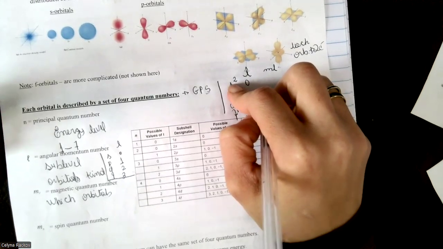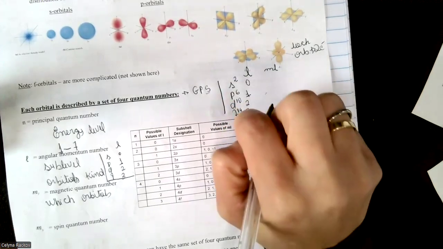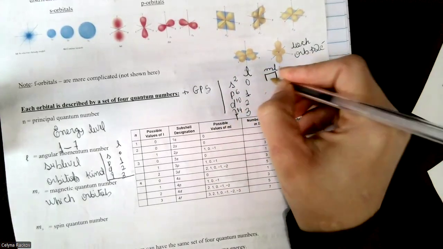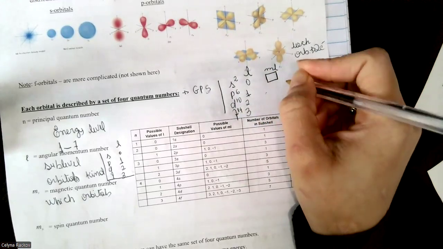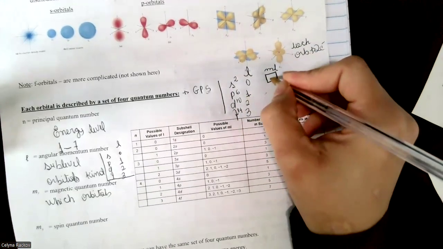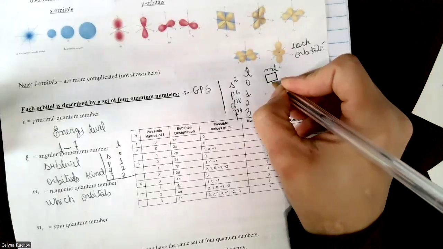So how many orbitals do you have? How many boxes, or orbitals, do you have for s here? Only one box. That means only one orbital for s, because s fits up to 2 electrons, right? And the ml for this one will be right here.